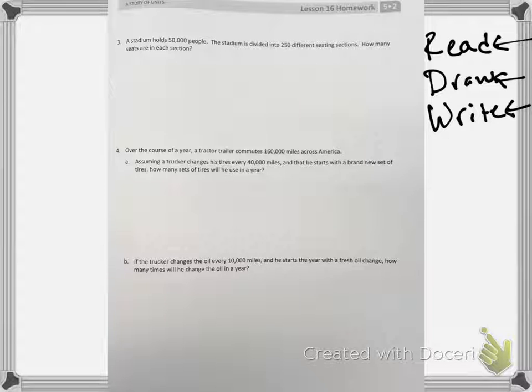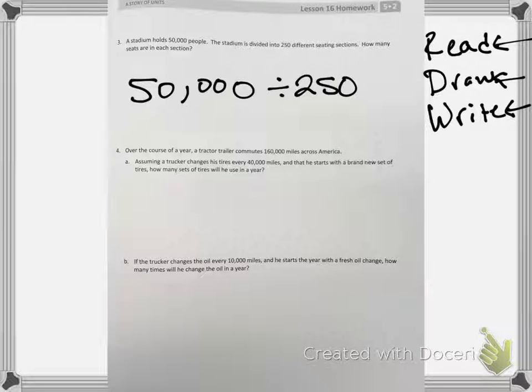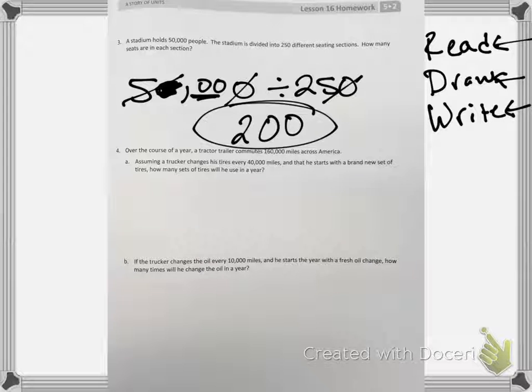250. So we would have 50,000 divided by 250. Get rid of those zeros. Now, 25 can't go into 5, but 25 can go into 50 2 times. So 2, 0, 0. Now, because we did 50, we have to remember that this 0 does not count as my remaining 0. So 200 is my answer.